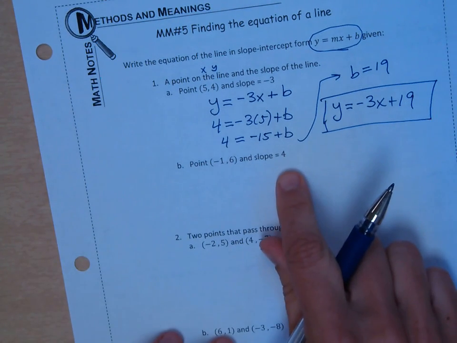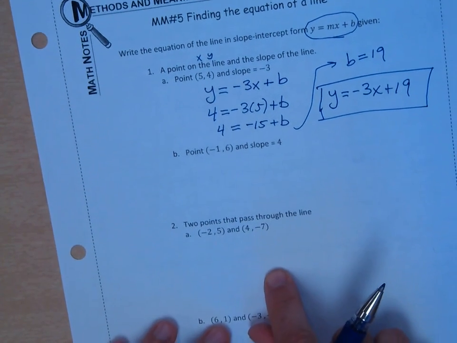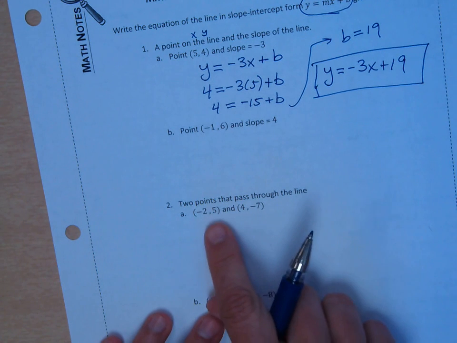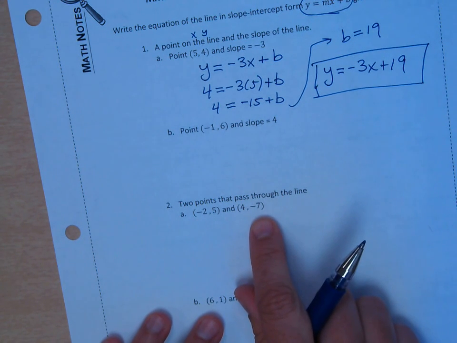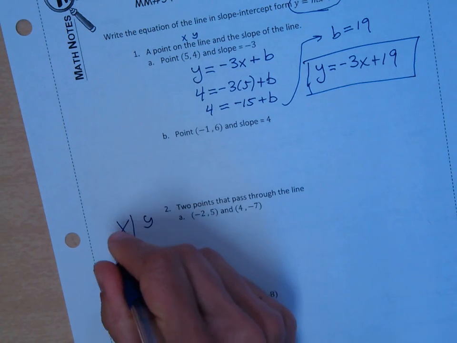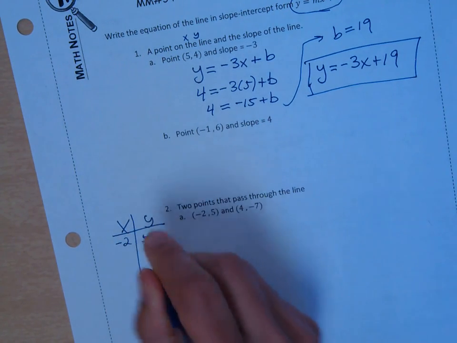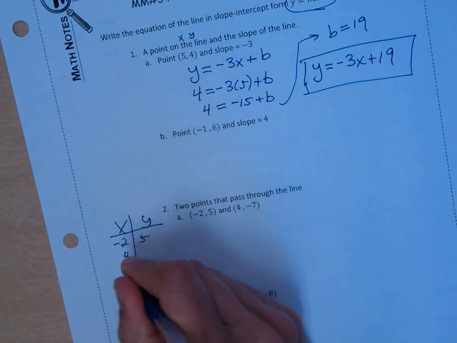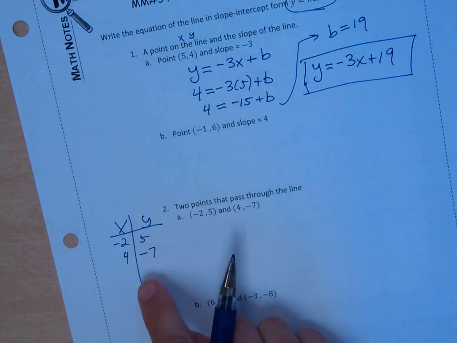So I'll let you try this one in a second. Let's do this one down here where we're given 2 points. They don't tell us the slope. Some of you were looking at a table today and you were trying to figure out what the equation of the line was. So you can picture, from what we did today, it's the same thing. Just because you see points like this, that would be the same thing written as a table.